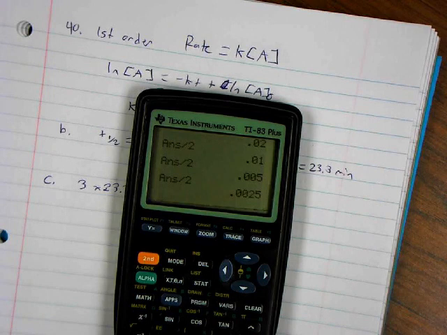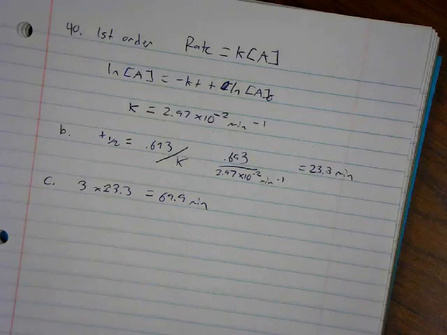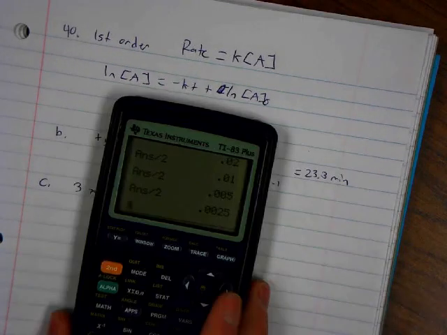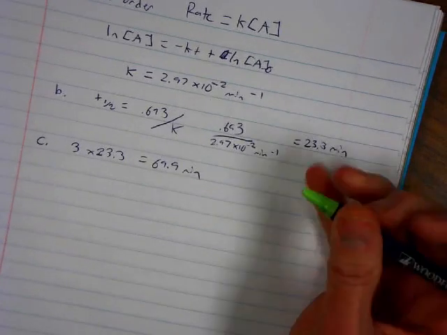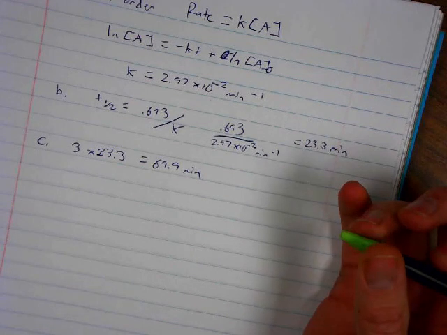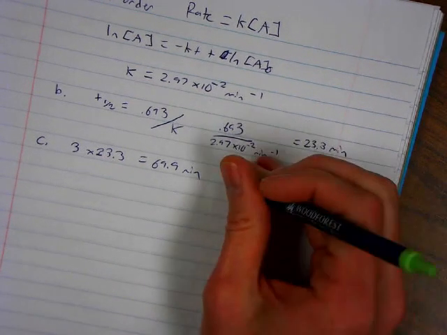You could have also used the integrated rate law and got the same thing. You could have subbed in and figured out that it was still 70 minutes. Either way, you would have got the same thing, but I think this is easier. I guess what did you divide? Can you show how you did it again?